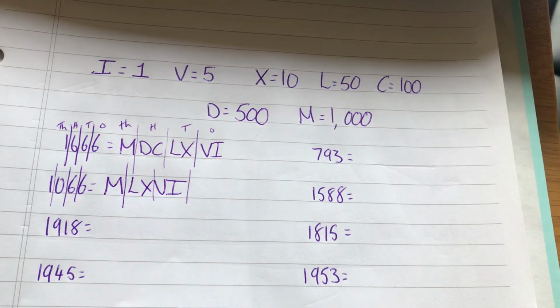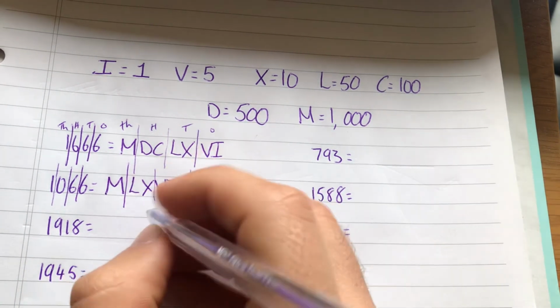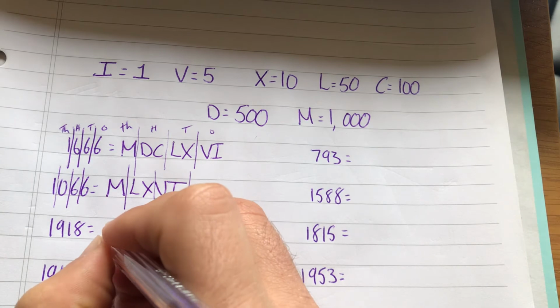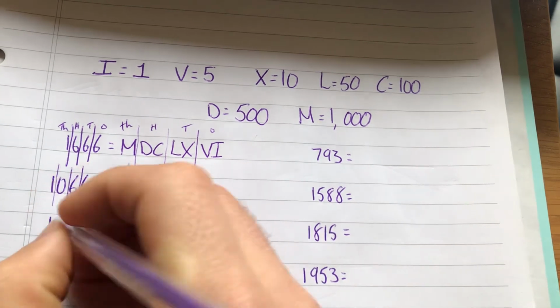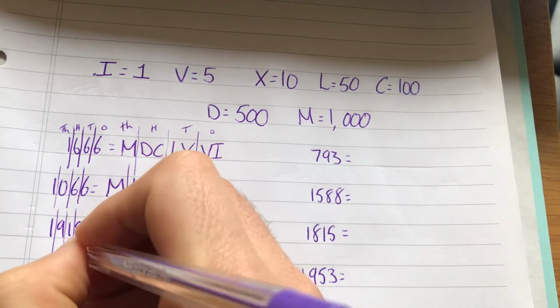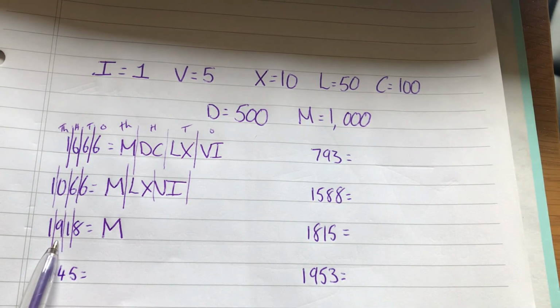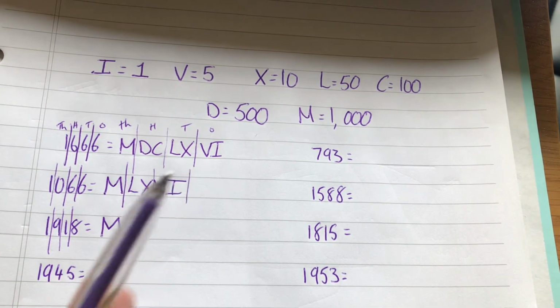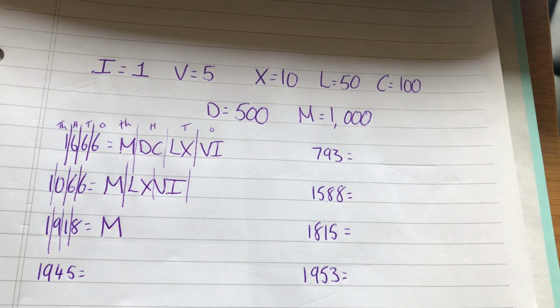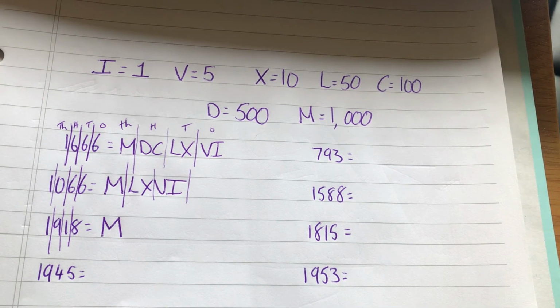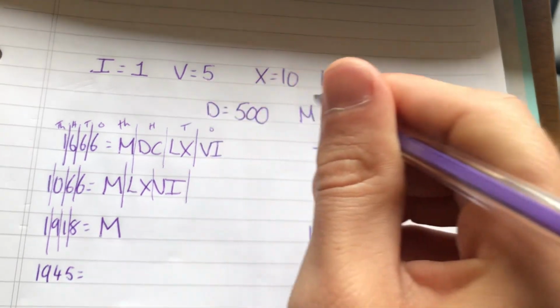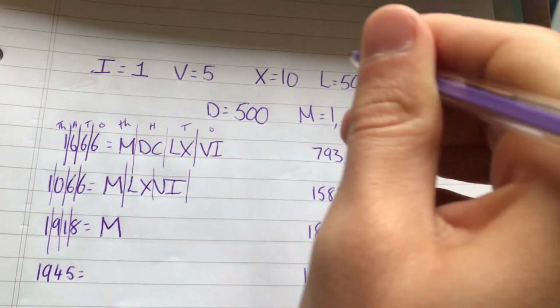1918. So we've got our 1,000, which is 1,000. You know what? I am going to break it up. It makes it easier. We've got our 1,000. Now we've got our 900. Now remember, it's a 9. Anything with a 9. So it's not D, C, C, C, C.